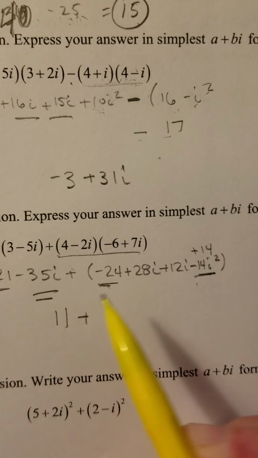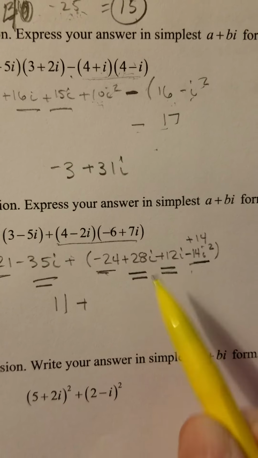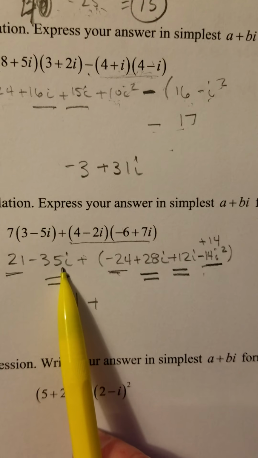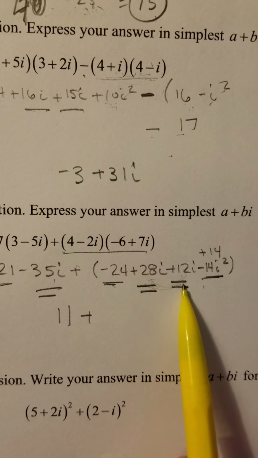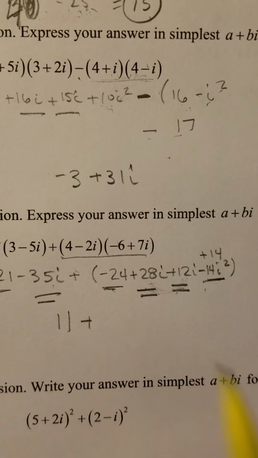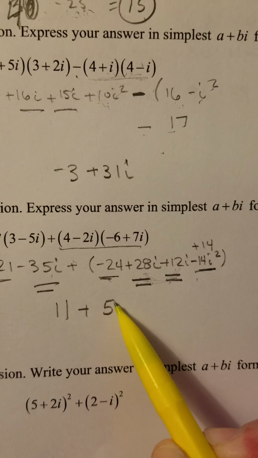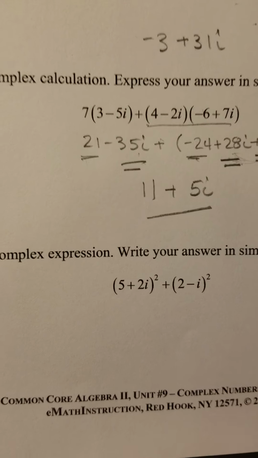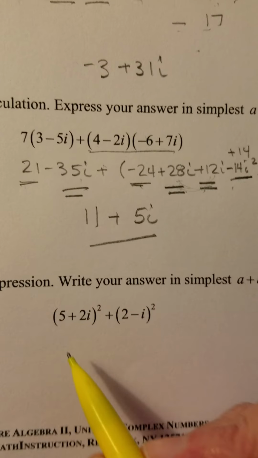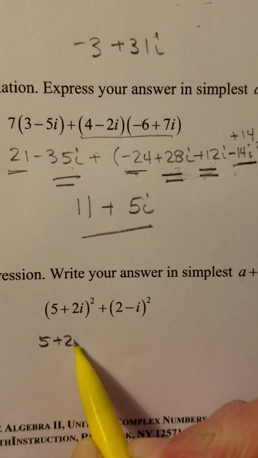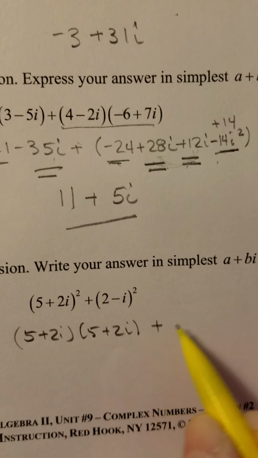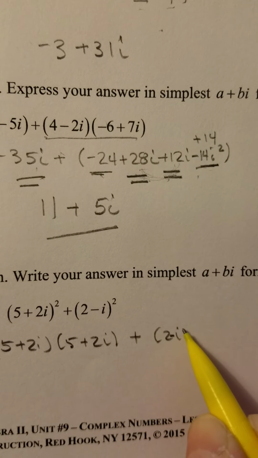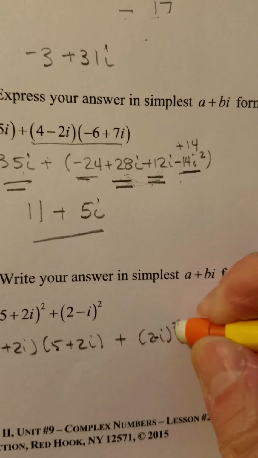Then I'm going to combine all my i terms. Negative 35. Well, here, let's do this first. 20, 30. This gives me 40. These two i terms put together gives me 40. And then 40 minus 35 is 5i. So 11 plus 5i. And lastly, 5 plus 2i squared means 5 plus 2i times 5 plus 2i, plus 2 minus i squared means 2 minus i times 2 minus i.